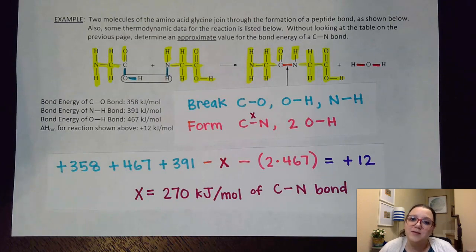All right, I hope we're feeling pretty good about calculating with bond energies. Remember, you've got to be able to draw those Lewis dot structures correctly, or it's going to totally mess you up as you're trying to calculate these values.